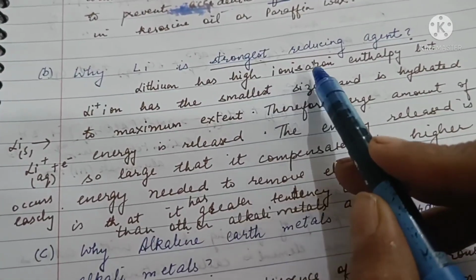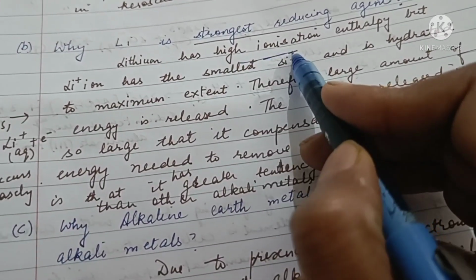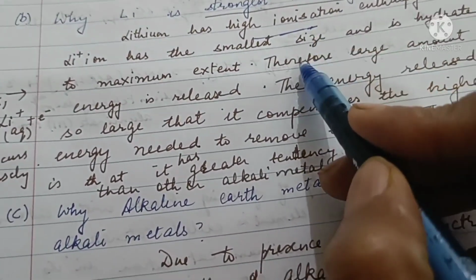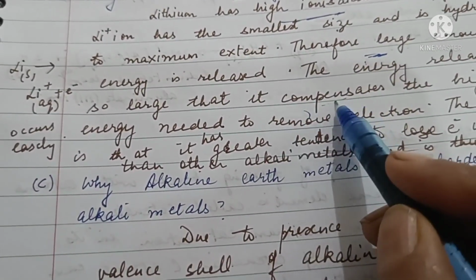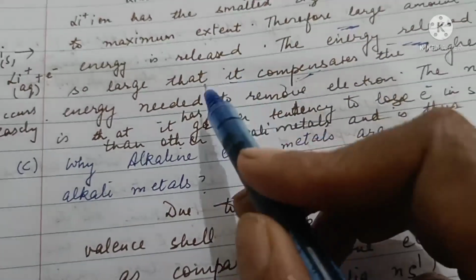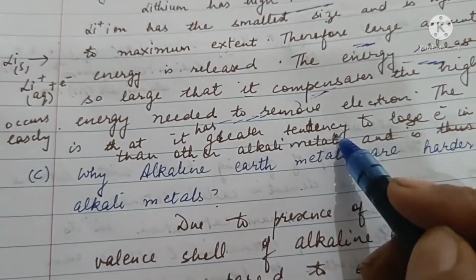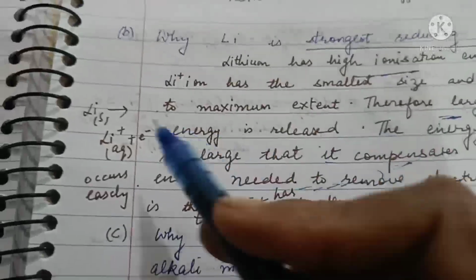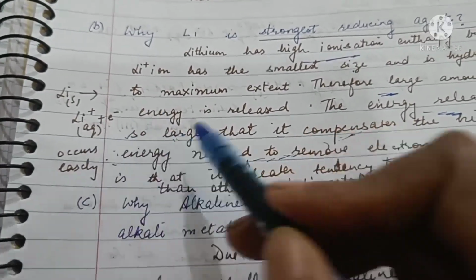Why is lithium the strongest reducing agent? Lithium has high ionization enthalpy, so it should be the weakest reducing agent. But because of its small size, it gets hydrated to such an extent that the energy released by hydration compensates the higher ionization energy needed to remove the electron. So it becomes the strongest reducing agent, giving greatest energy in solutions.